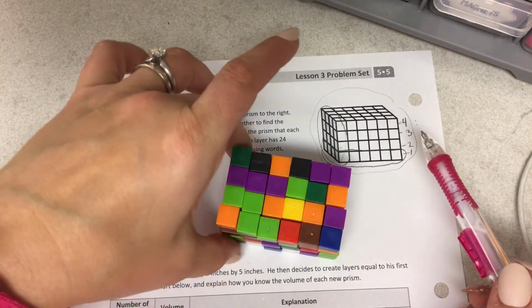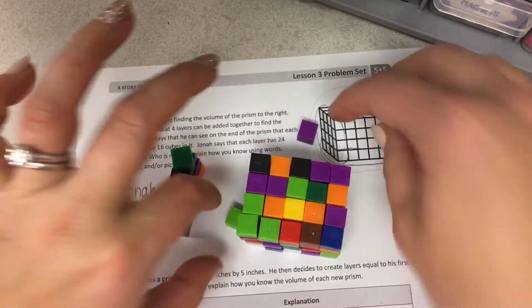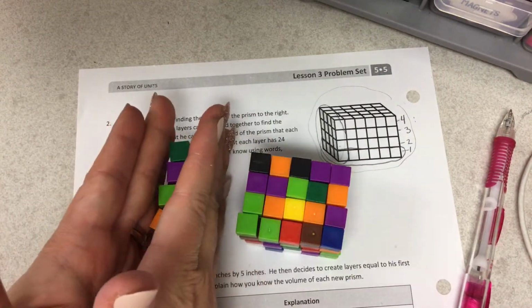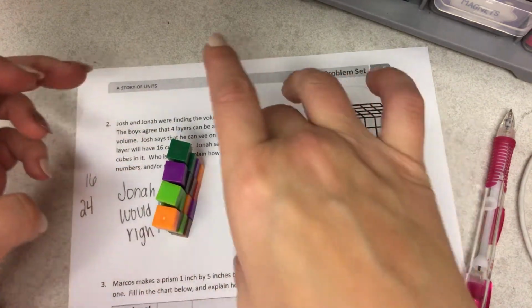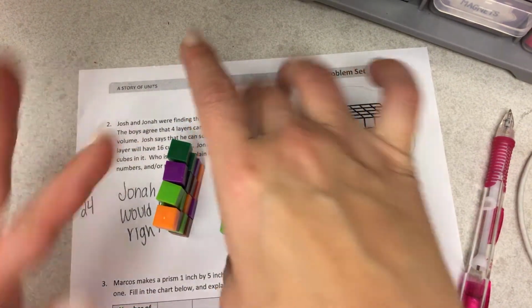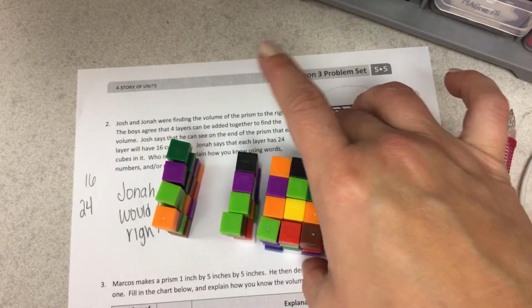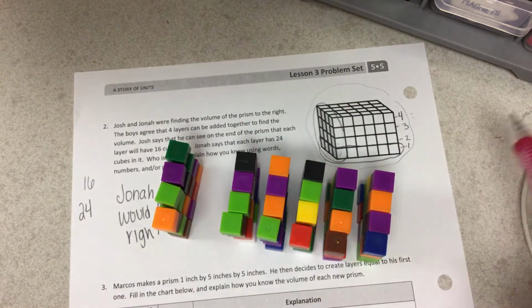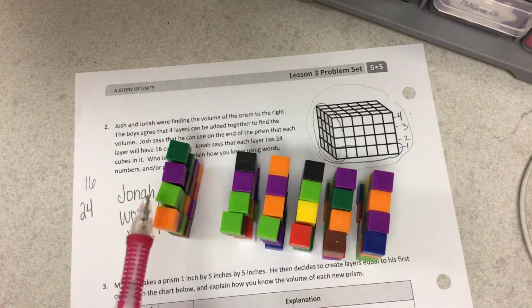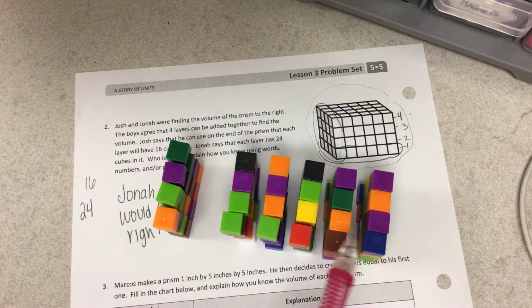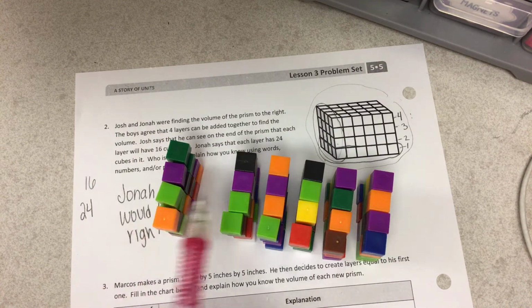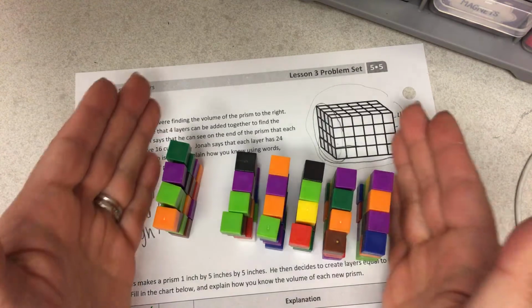So Josh said that there were going to be 16. Well, if I were to take what Josh was saying for his 16 layers, he basically was looking at this side and saying that this was what the layers would be. If I take each of these layers out, and it's going to be really hard to separate it out because I don't want to lose them, how many different layers would he have when he separates it out? He would have 1, 2, 3, 4, 5, 6. So if he took that 16 times 4, he wouldn't get the volume of the prism correct, because if he uses that 16, he's got 6 different layers, not 4.